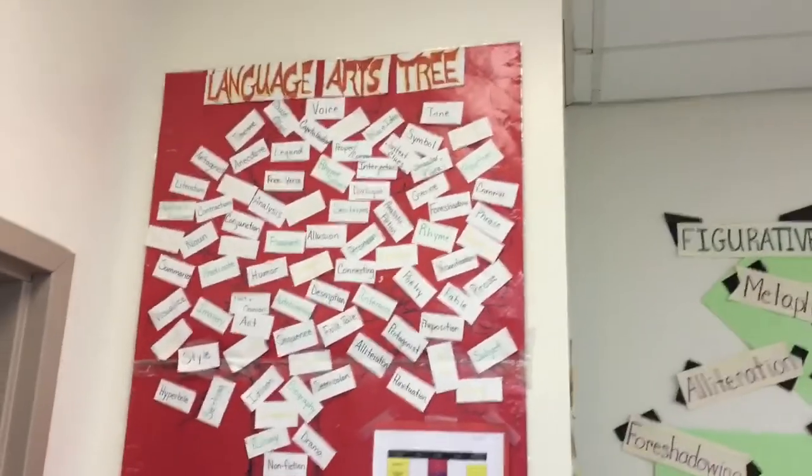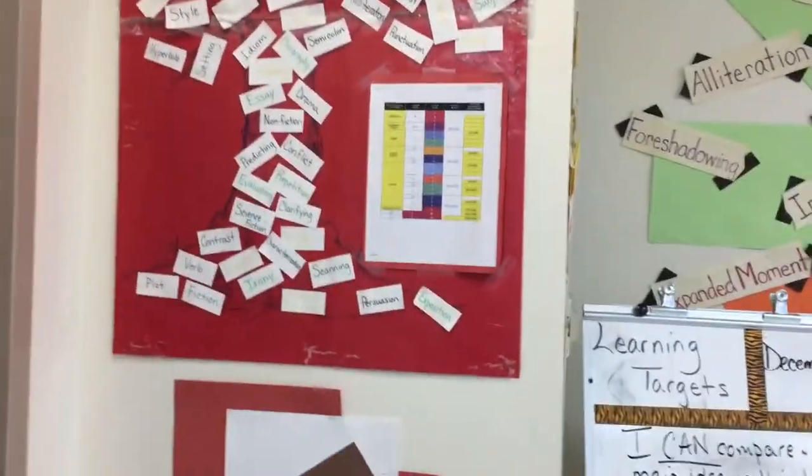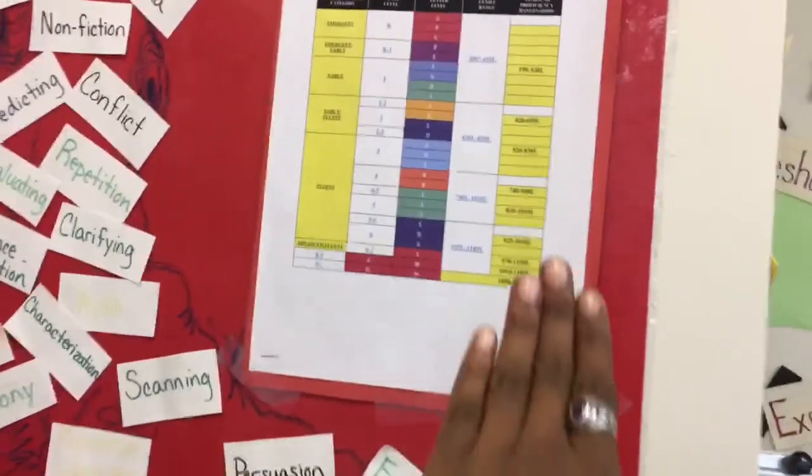I have my language arts tree. This is right here when you first come in. Also, I have the Lexile scores. Here, I have my classroom expectations. It's a little ripped. Then I have my learning targets. What am I doing for the day?